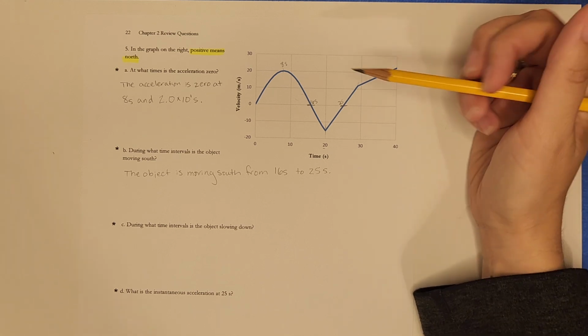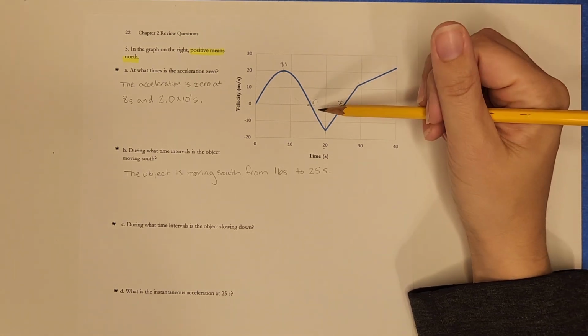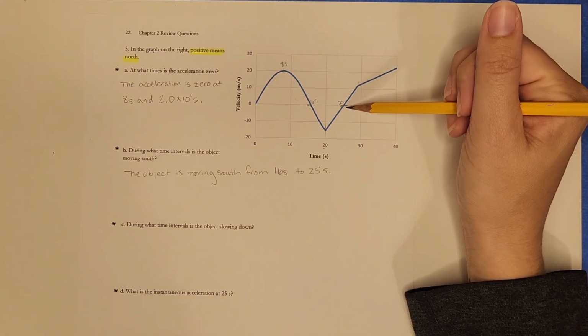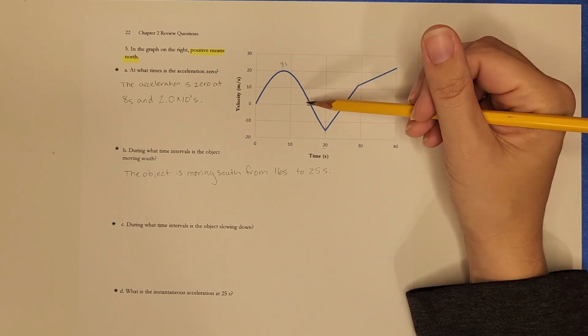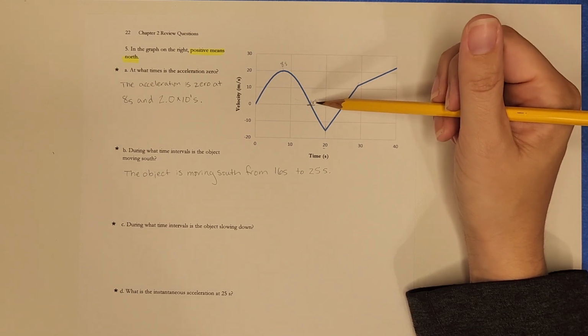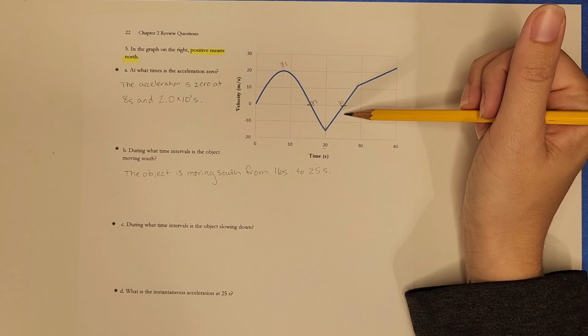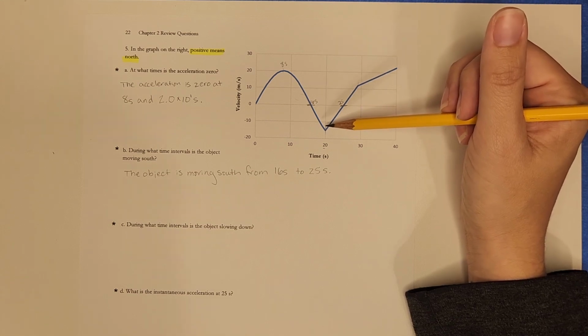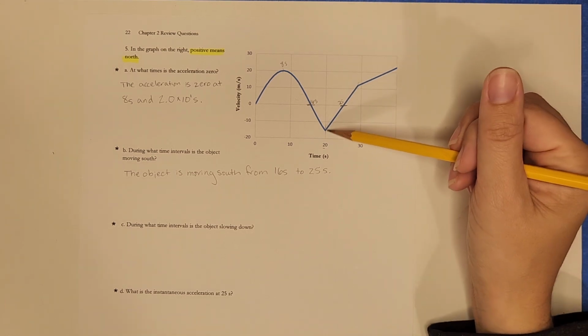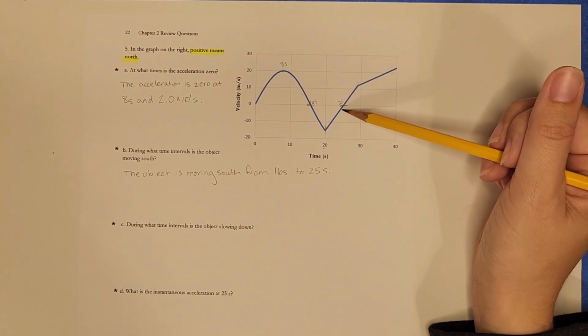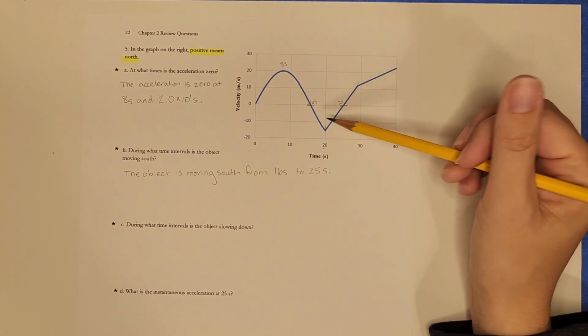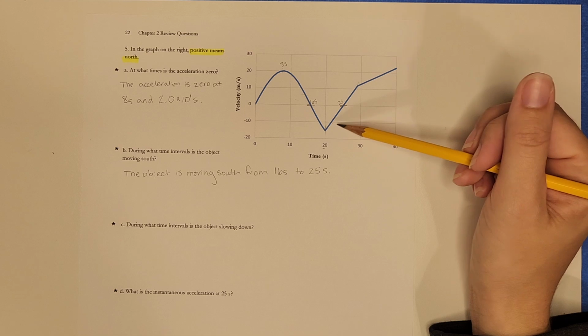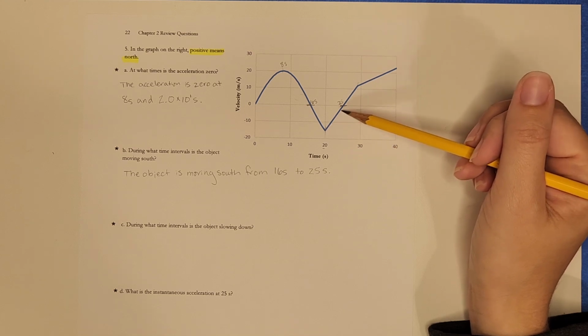Okay. From 16 seconds to 25 seconds, the object is having a negative velocity. And so once again, we're going to look for where the velocity and the acceleration are opposite in sign. From 20 seconds to 25 seconds, we have a negative velocity but a positive slope.